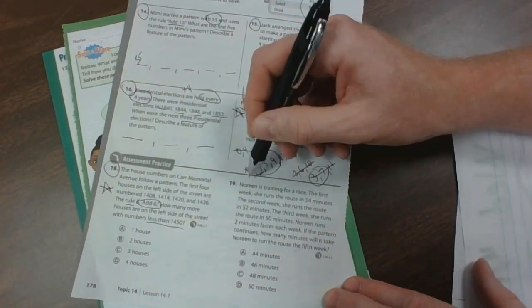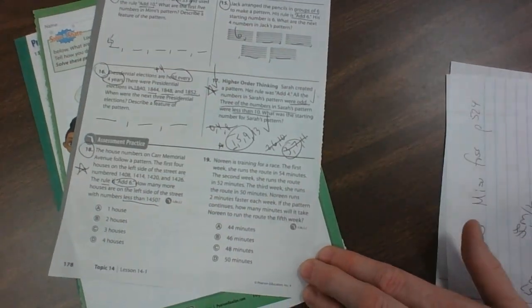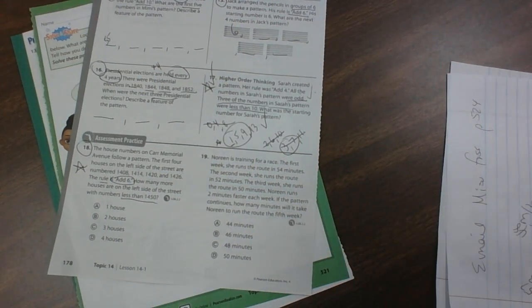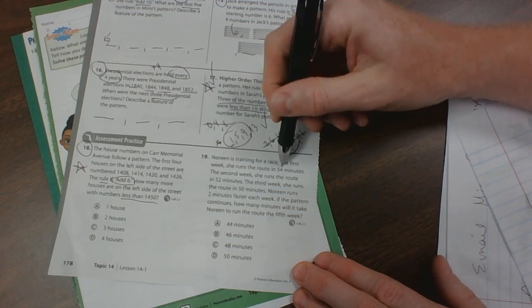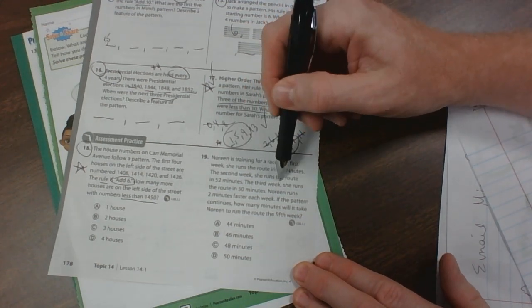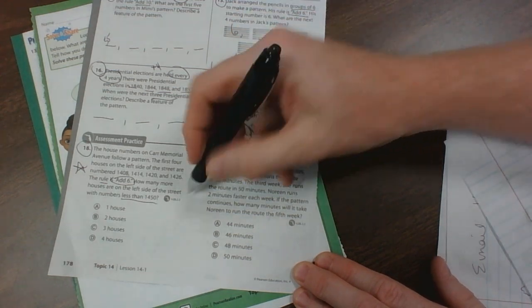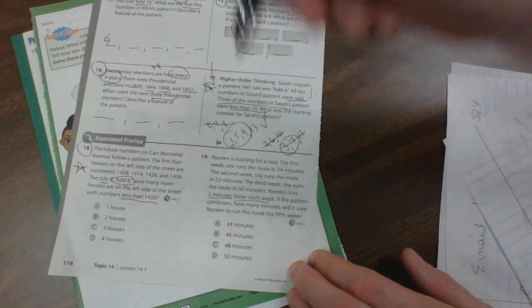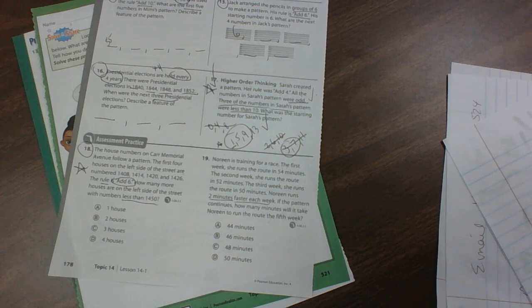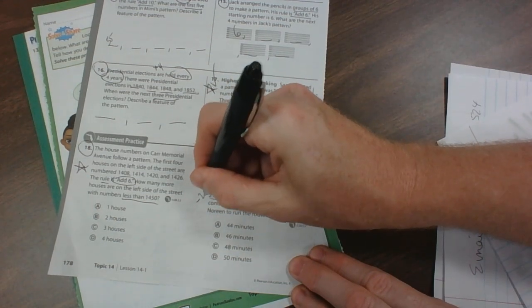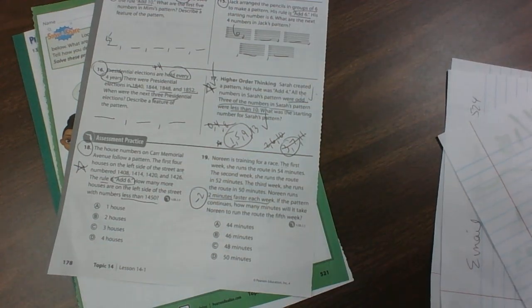Number 19. Noreen is training for a race. The first week she runs 54 minutes. Then the second week, 52. The third week, 50. Do you see what's happening? 54, 52, 50. She runs 2 minutes faster each week. Now, in a race, when we say faster, that means we want the lower numbers. So we see that we're subtracting by 2 here.